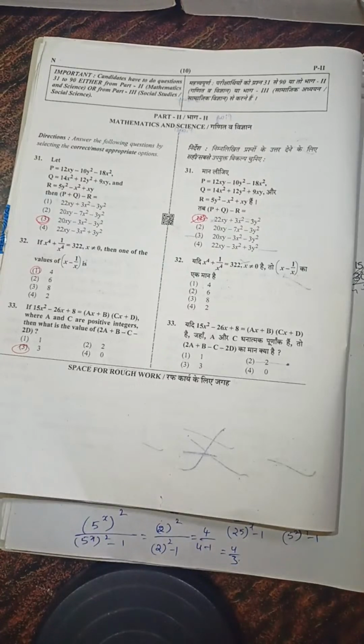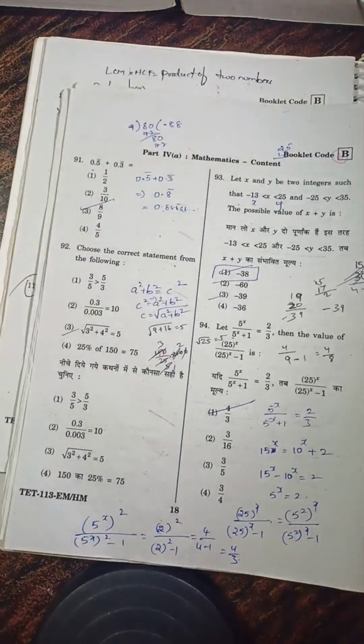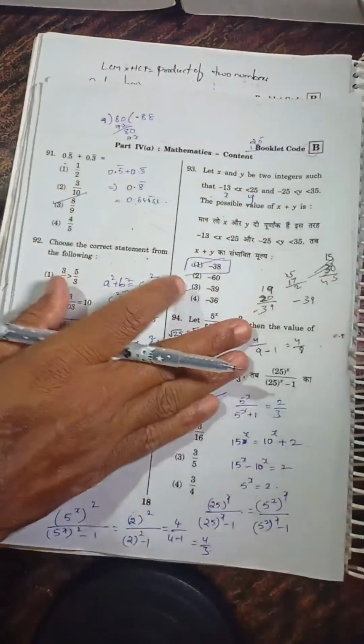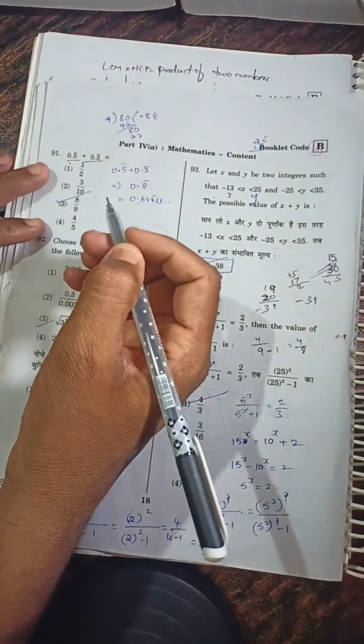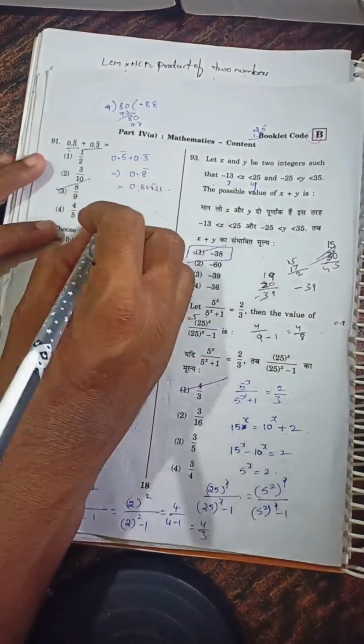So in some of the questions we are having the questions also. Decimal fractions. So I'll explain this problem only. Very simple. 0.5 plus 0.3. So if you add these two, you'll get 0.85.